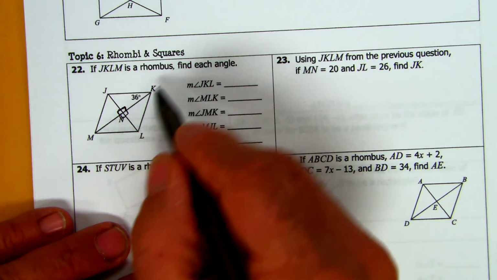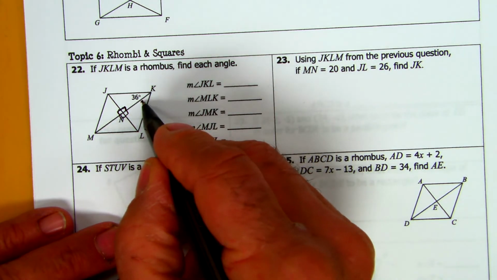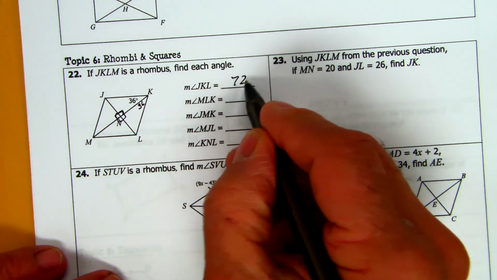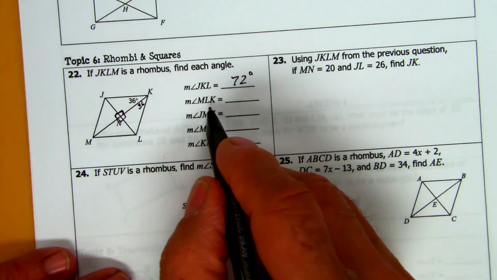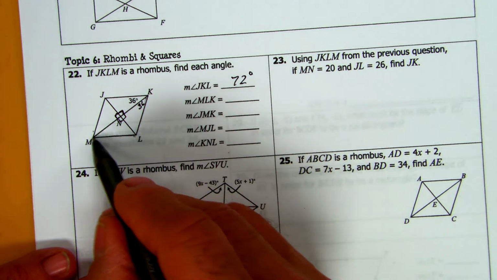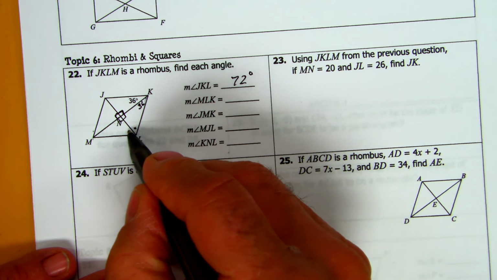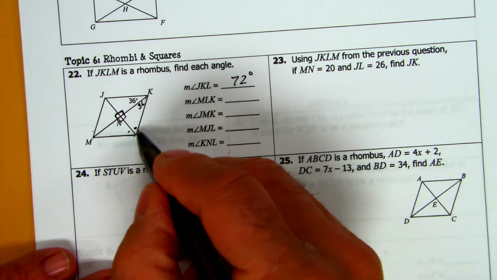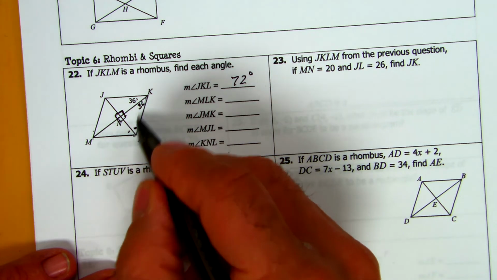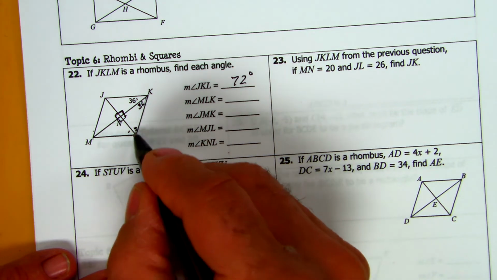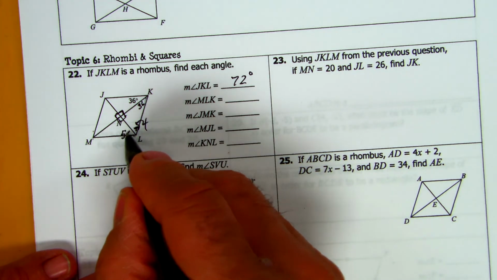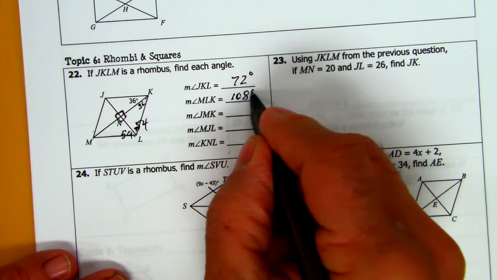Okay, angle JKL. This angle is being bisected. So it's 36 and 36, so that's 72 degrees. Now find angle MLK. So we need to know what this is and this. Here we have a triangle, 180 degrees in a triangle. This takes out 90, so these two share 90. So 90 minus 36 gives me 54 degrees. This angle's bisected, 54 degrees, so it's 108 degrees.